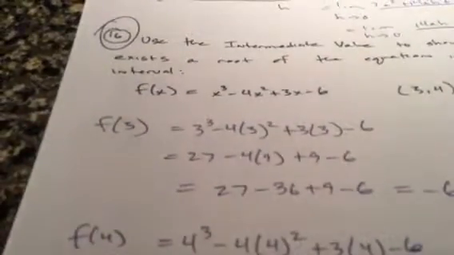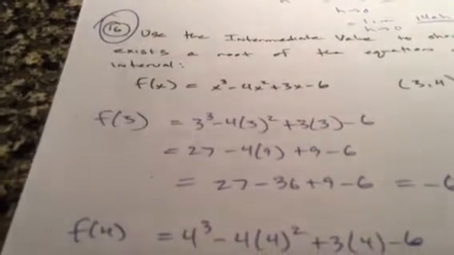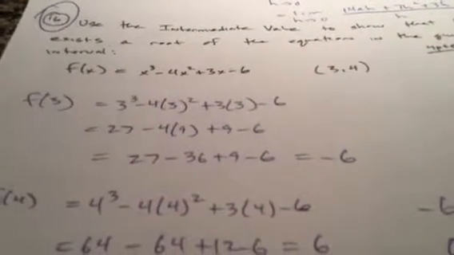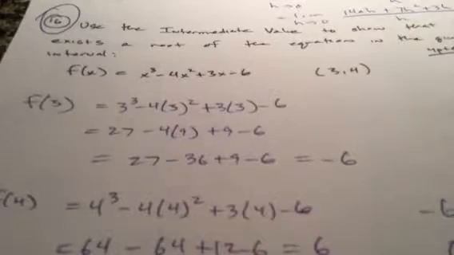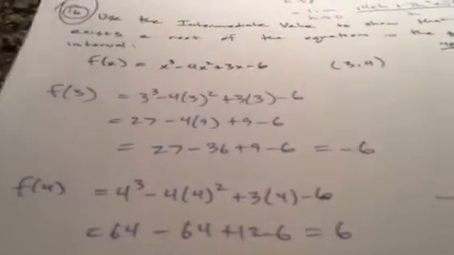All right, use the intermediate value theorem to show that there's a real root. There's a root of that equation between 3 and 4. Simply plug 3 in for x, you get a negative. Plug 4 in for x, you get a positive. That means you had to cross 0. Had to cross 0. That is a very easy question.